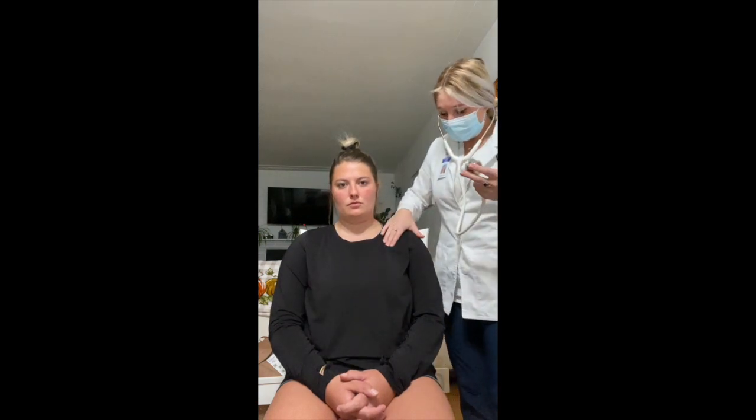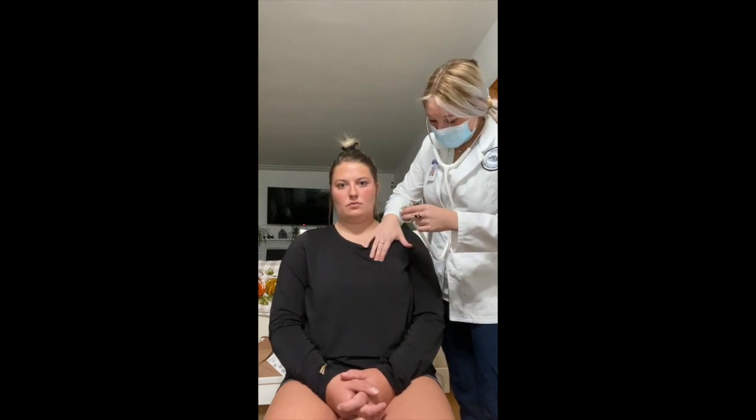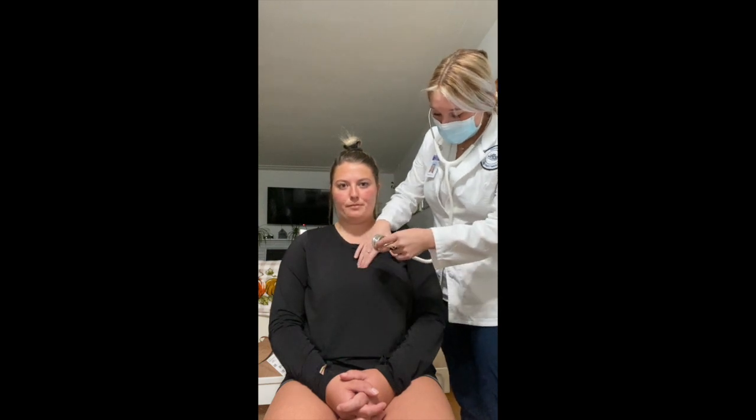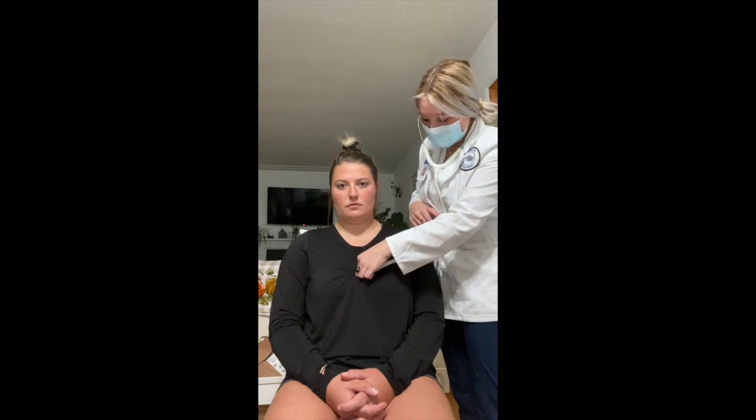So I'm going to auscultate the aortic, which is in the 2nd intercostal space down from the clavicle. This is the aortic in the 2nd intercostal space. And then on the left side in the 2nd intercostal space is the pulmonic. I'm listening there. And then we go down to the 3rd intercostal space. This is Erb's point.